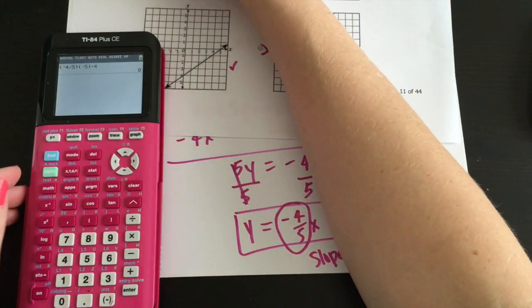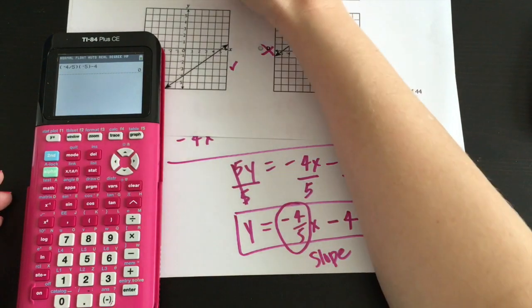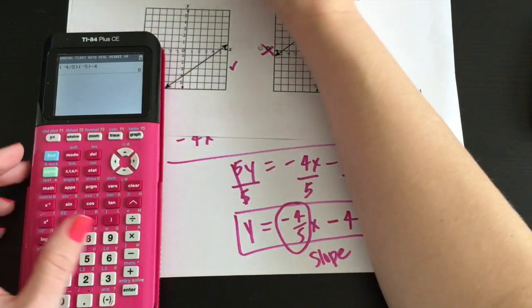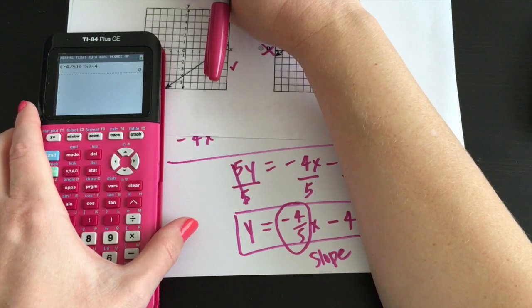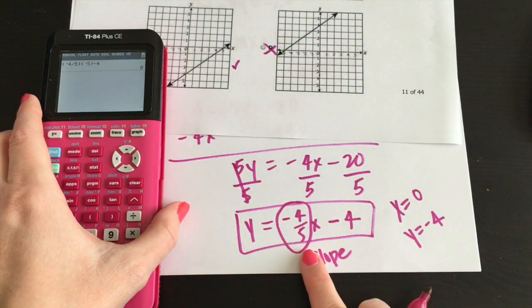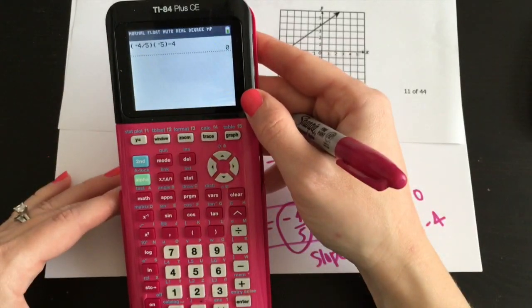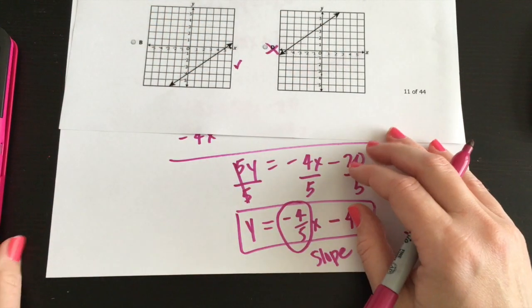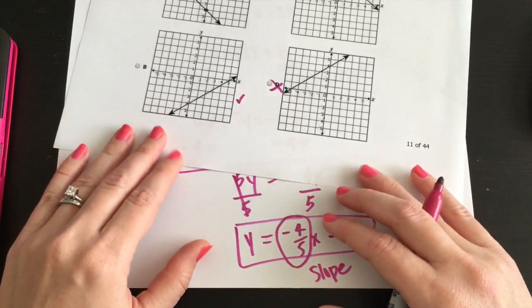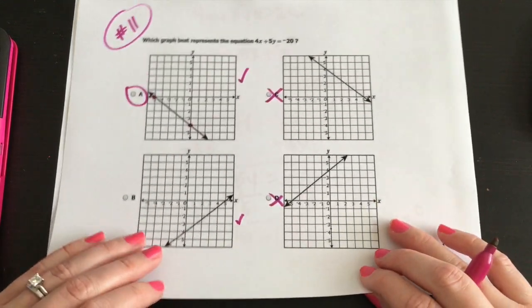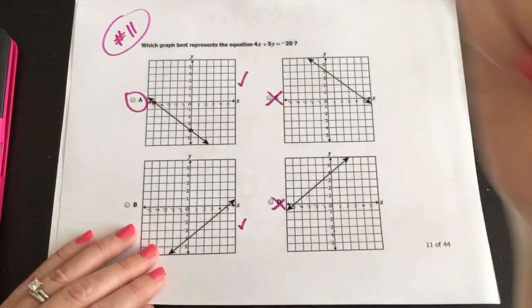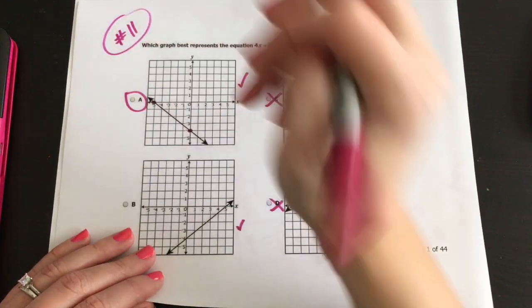That's just to check because I have a point here. There's a point here. So what I did is I plugged in negative 5 for x here just to see if it worked, and it did. Again, you don't have to do that step. I just feel like it was helpful to double check to make sure you got it right. So our answer here is A.